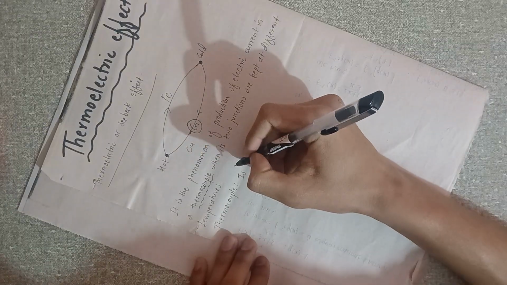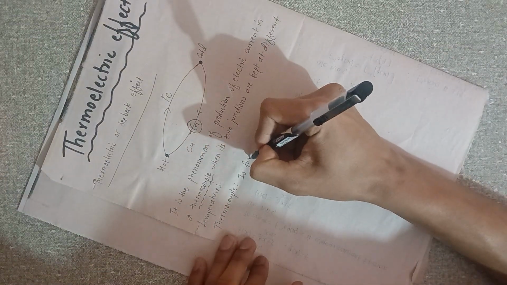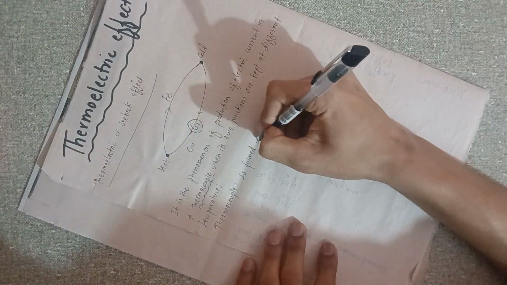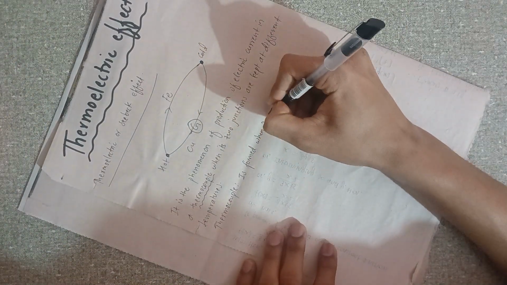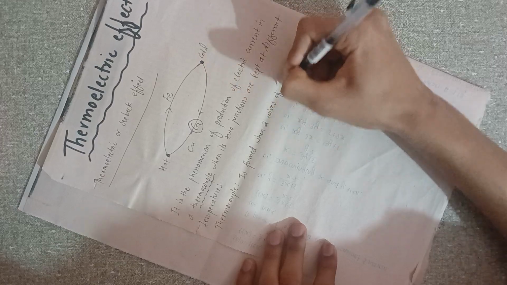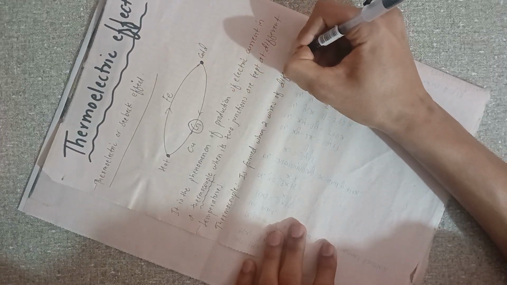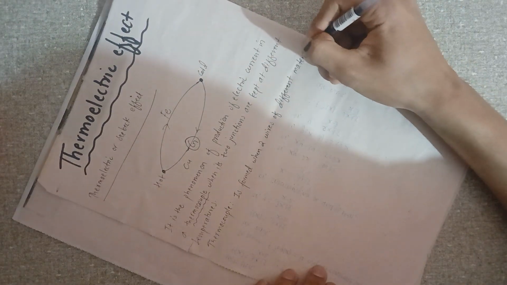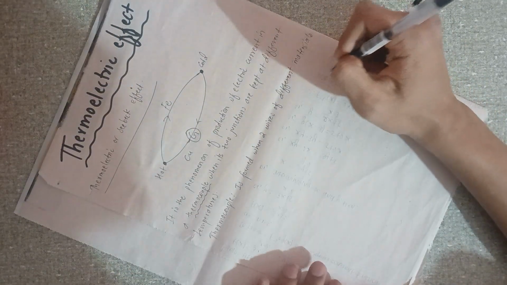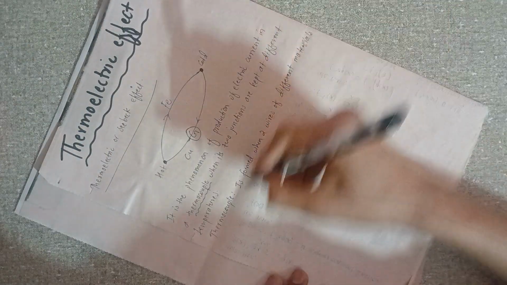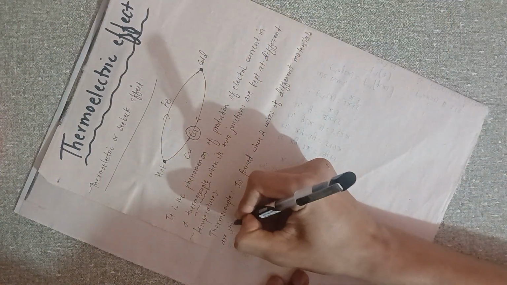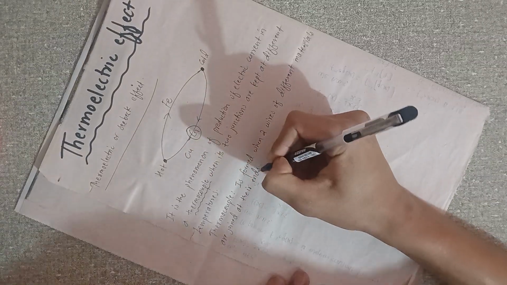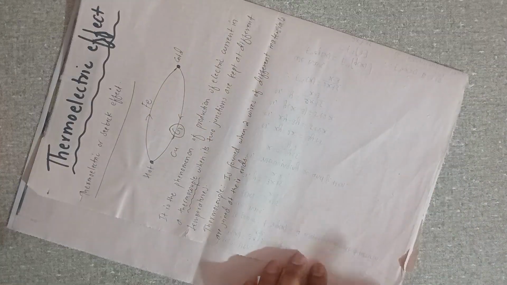Thermocouple is like a device. It is formed when two wires of different materials are joined at their ends. Yeah, that is a thermocouple.